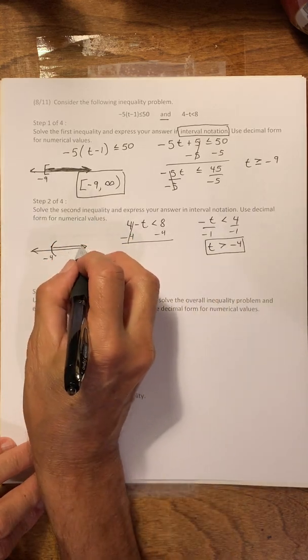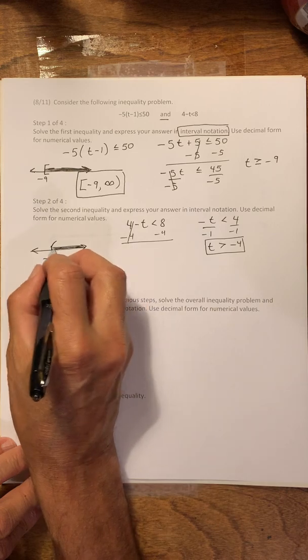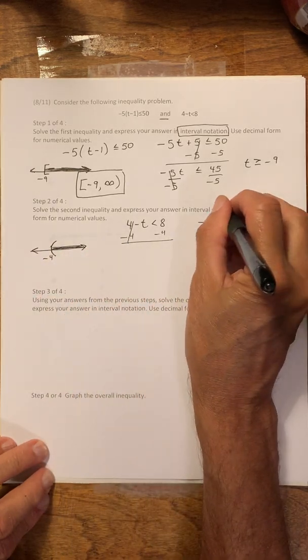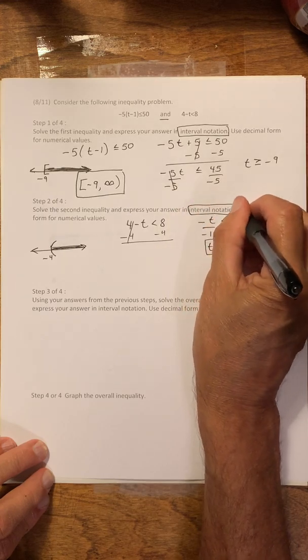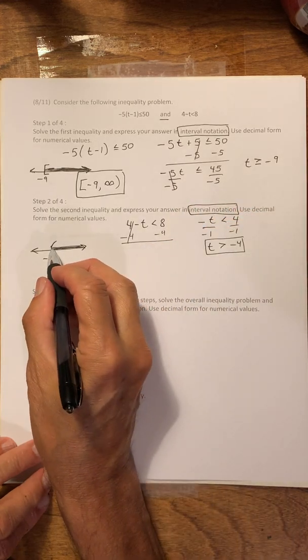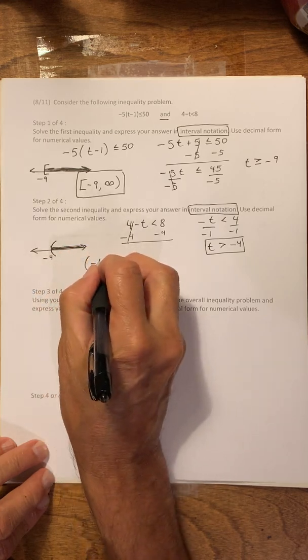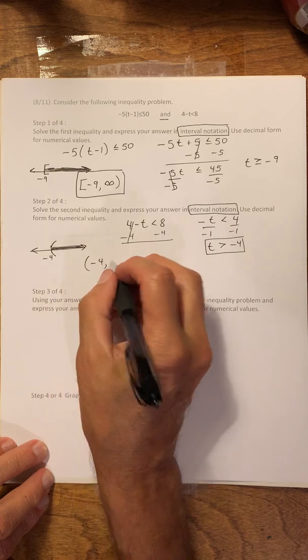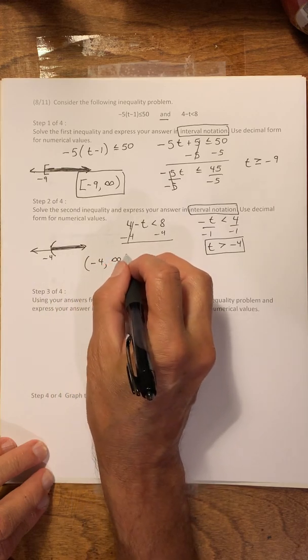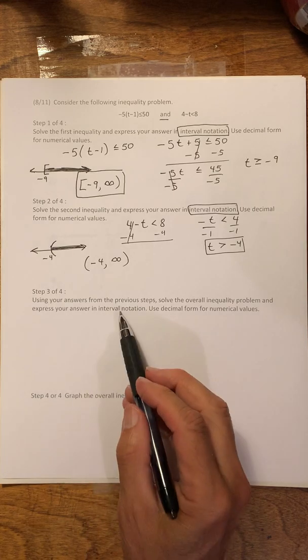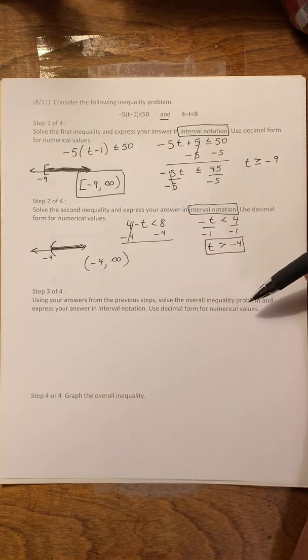Greater than is to the right. There's a picture of it. Now I want it in interval notation. So I'm going to do all the good stuff. Start with parentheses at negative 4 all the way to infinity. Always parentheses with infinity. It says use your answers up here to solve the overall inequality and express your answer in interval notation.